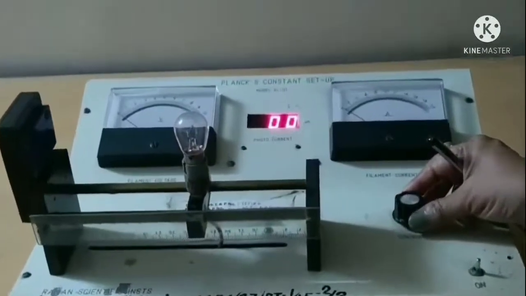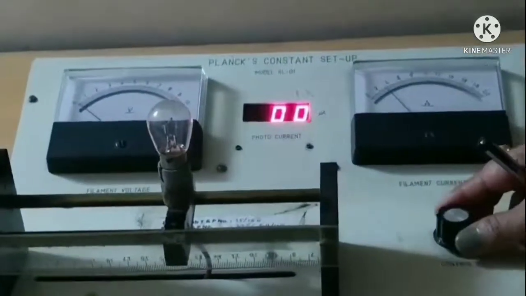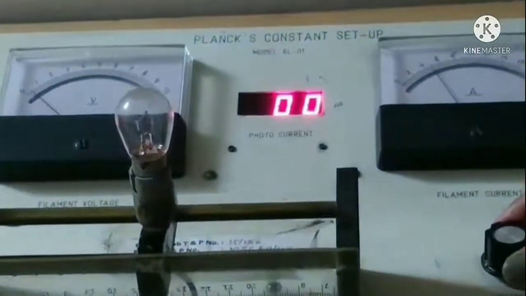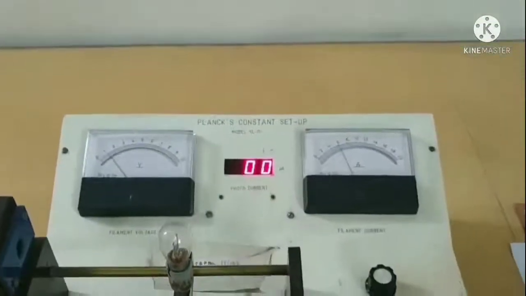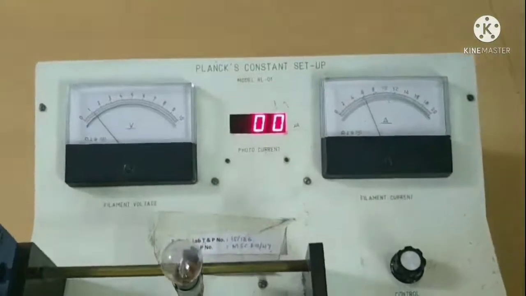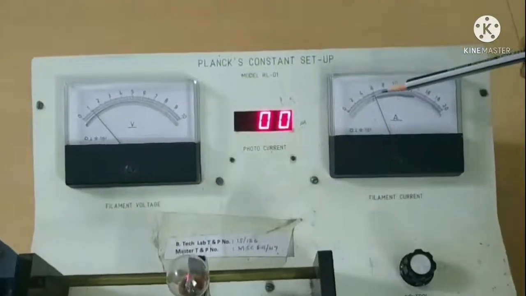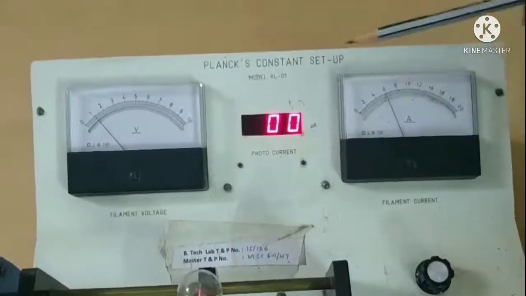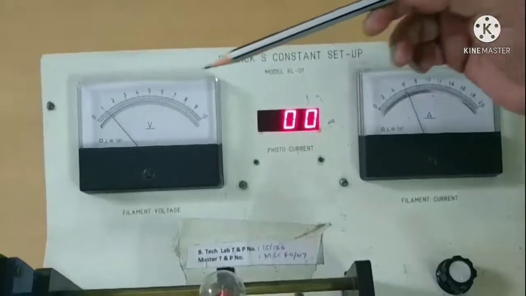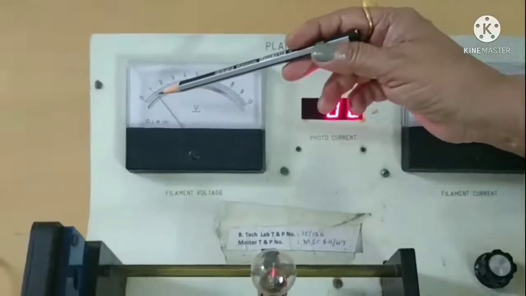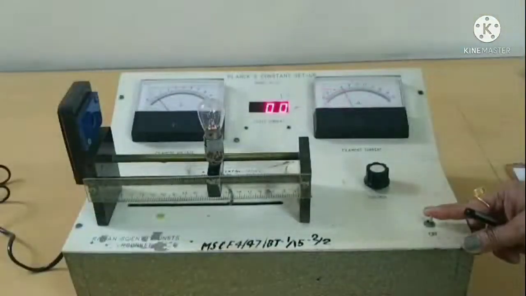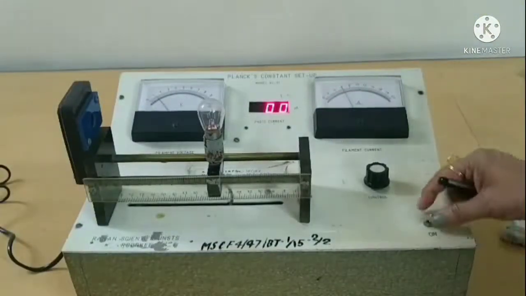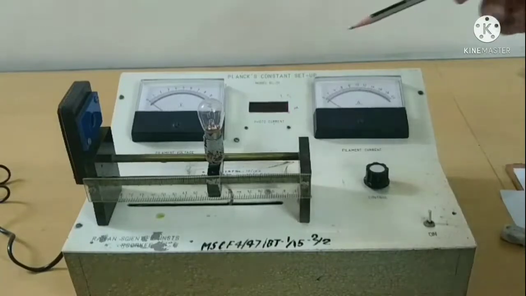Now let us take the reading for the just glow position. We increase the current so that the bulb just starts glowing. There is no photocurrent. At that instant, we take the value of current and the value of voltage to get Rg. Then we switch off the system and take the reading thrice to get accurate values.